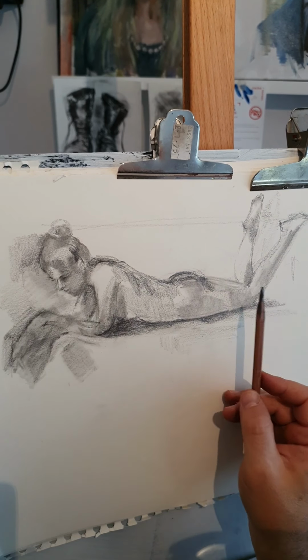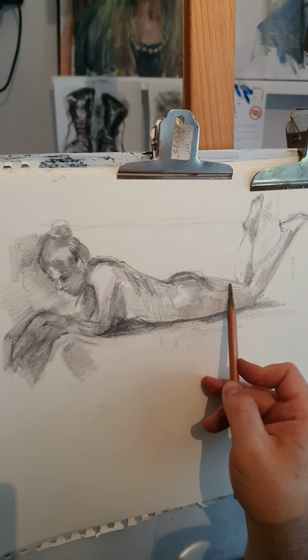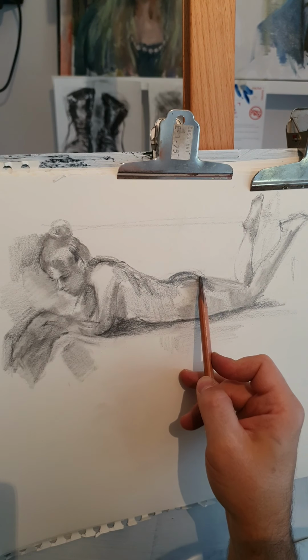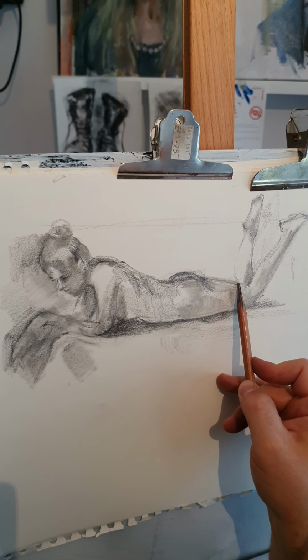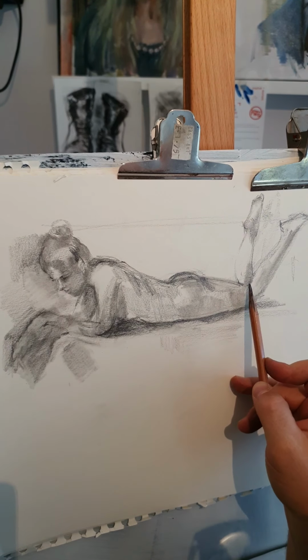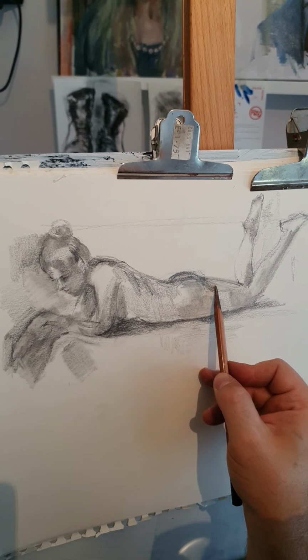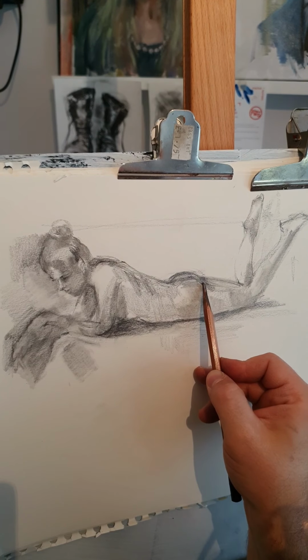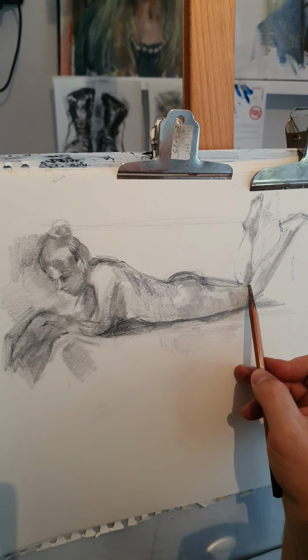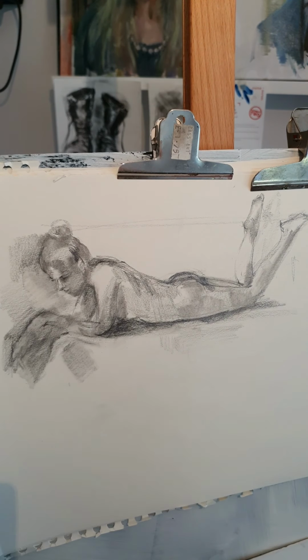It's more than half tone, it's a dark shadow underneath her bottom, which makes the thigh a lot more precise by darkening this way. Now the two thighs are separate here. There's a line which separates them.